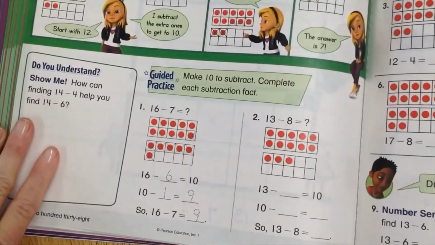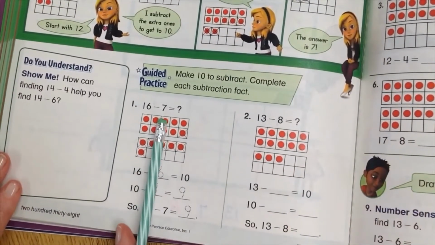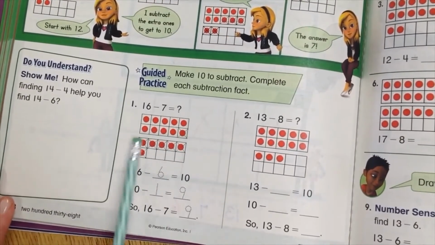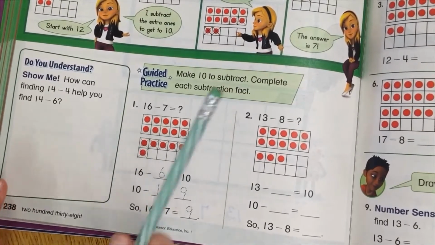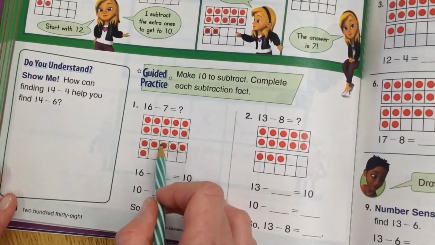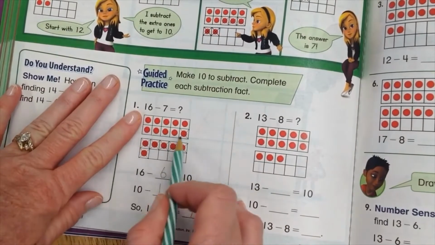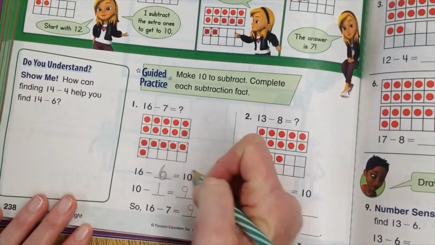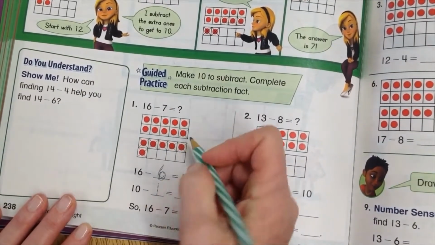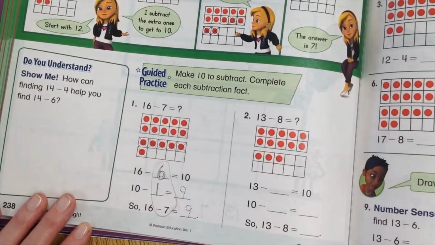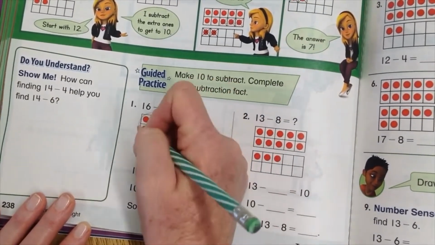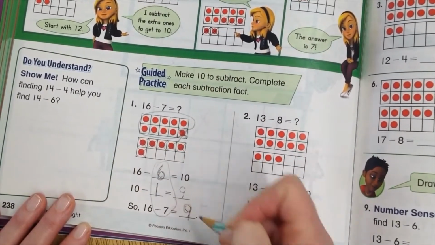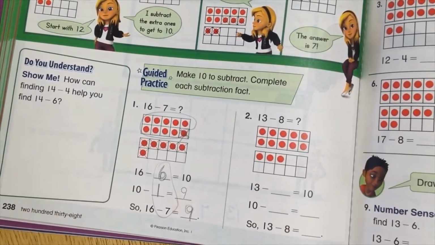All right, so let's look and see down here on the 10 frames. 16 take away 7. We start with 16. Here's our 10, and here's 6 more. We cross off 7 of them. 1, 2, 3, 4, 5, 6. That'll get us down to the 10, and 1 more. So our steps are 16 take away 6 gets us to the 10, and then 1 more would be that 7. And what's left? 5, 6, 7, 8, 9. So 16 take away 7 is 9.